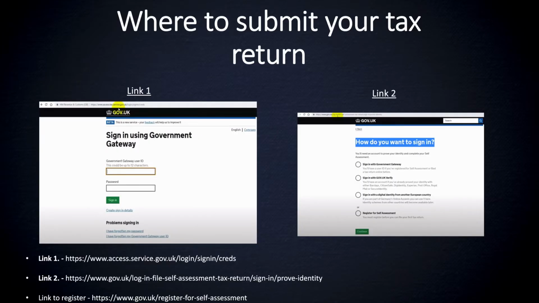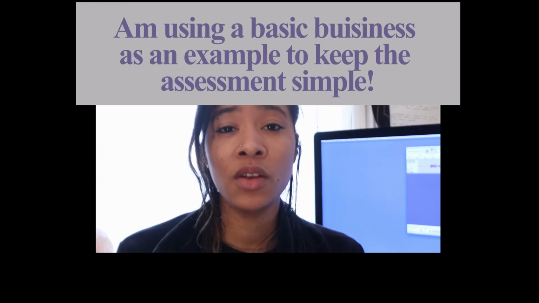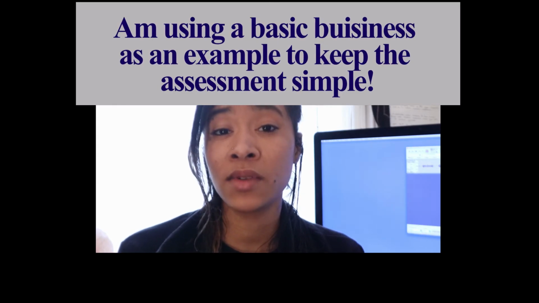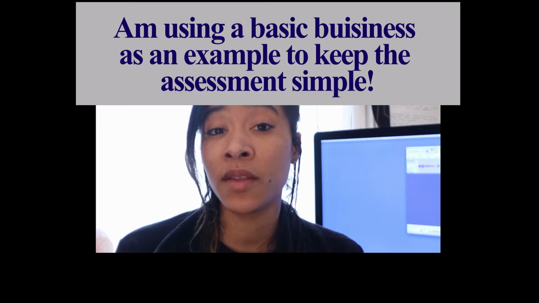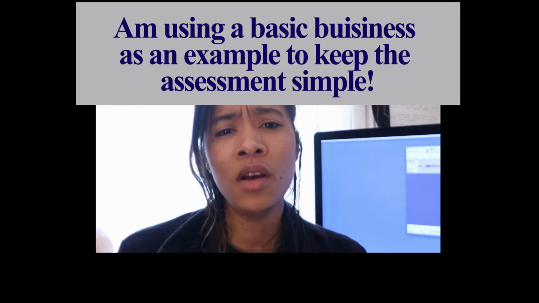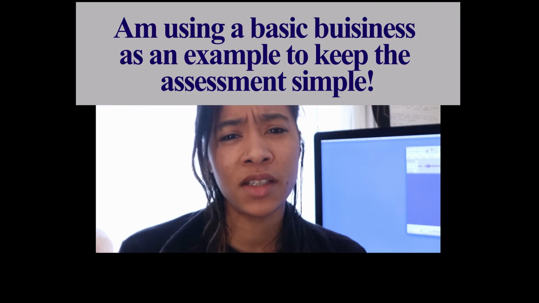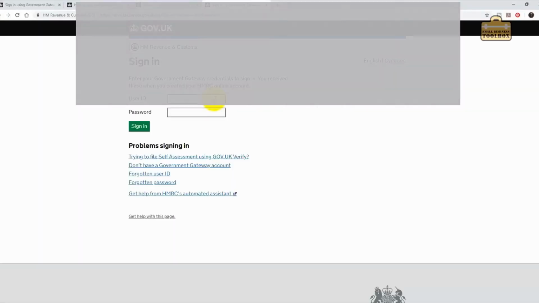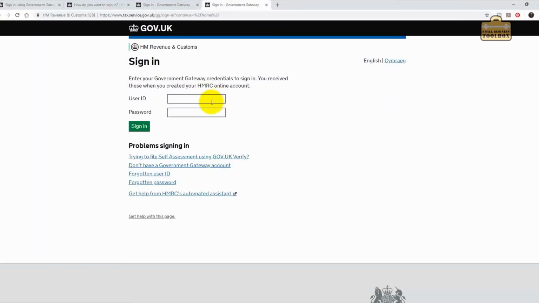I'm assuming you're self-employed, using cash basis. Your turnover is £30,000. Your expenses are £10,000, giving you a taxable profit of £20,000. I'm assuming there's nothing weird with your tax situation, and that you received your letter from the HMRC and recovered your UTR and Government Gateway ID. So sign in. Any difficulty, you can find support with logging in here.